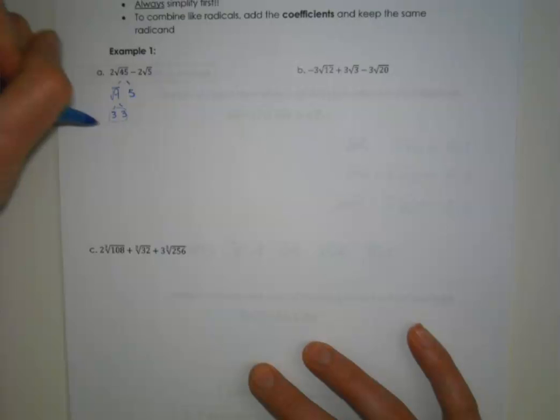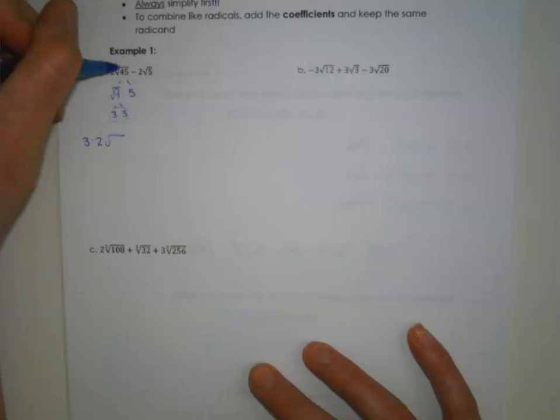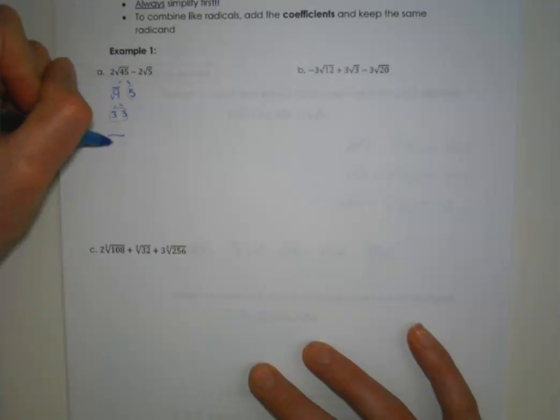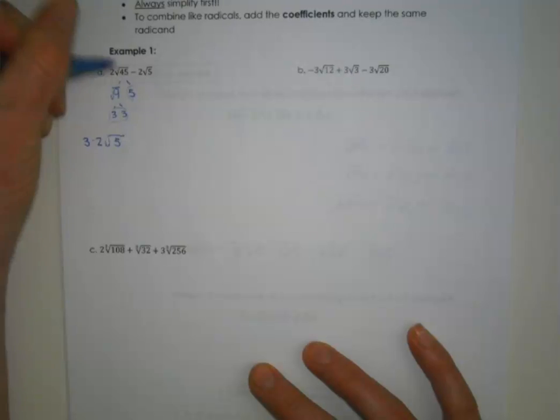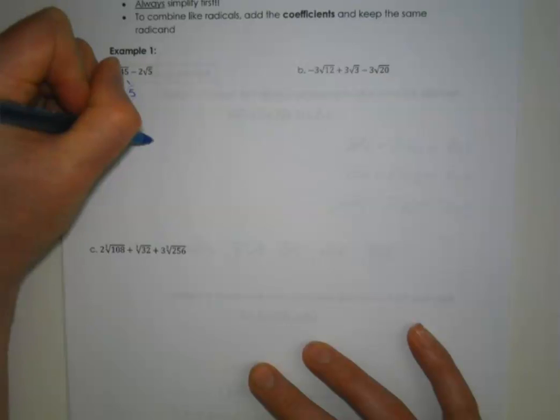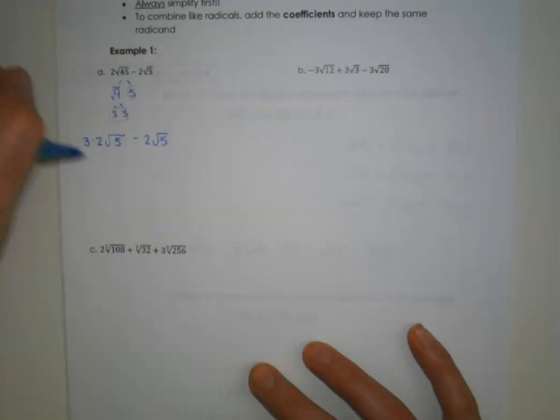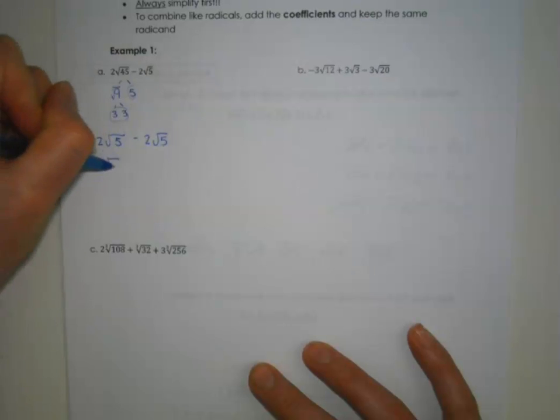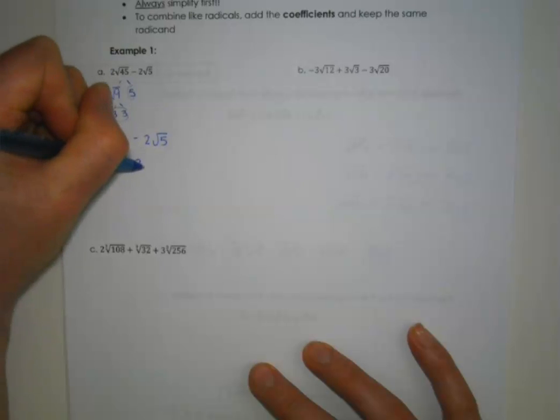Because we have a pair there, we can move the single version of it outside. So we're going to have 3 times the coefficient that's already there, 2. And the only thing that's left underneath the radical is this 5 because we've taken out all of our other factors. So we're going to have 3 times 2 root 5 minus 2 root 5. So basically we're going to have 6 root 5 minus 2 root 5.